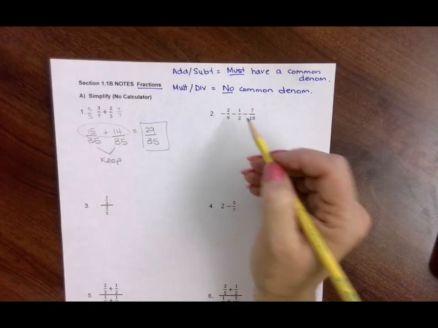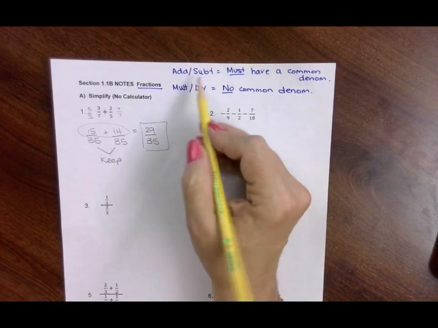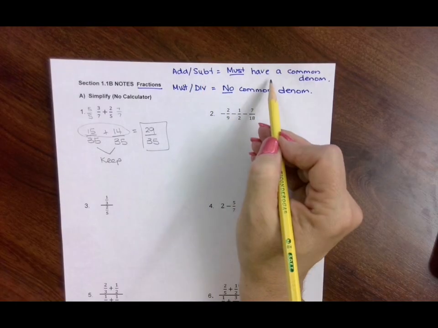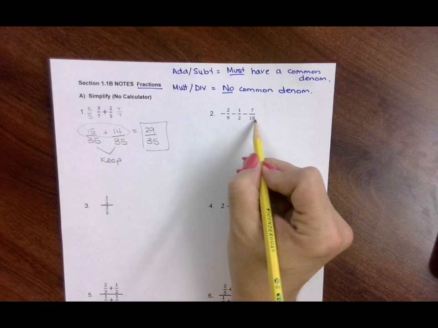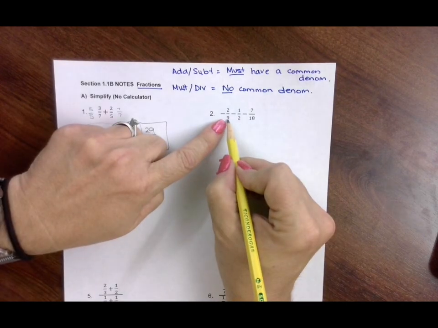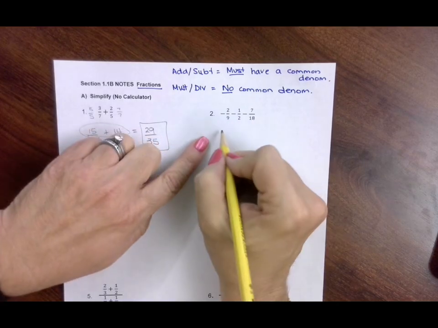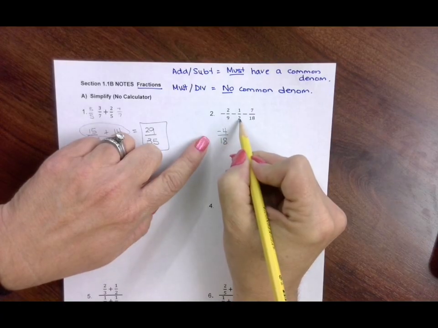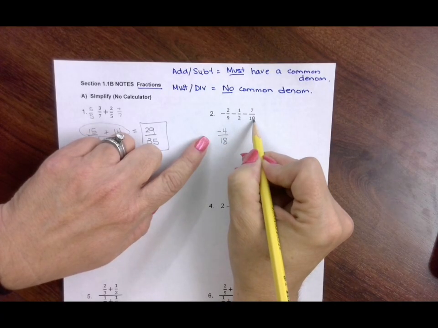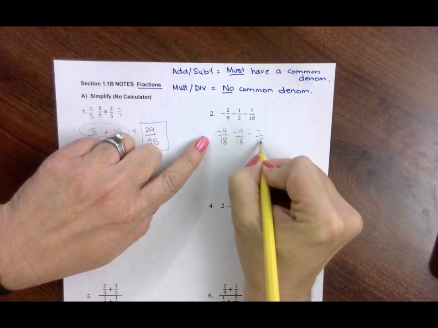Okay, now with this one I have a bunch of negatives. I have negative 2/9, minus 1/2, minus 7/8. So I'm subtracting, so I have to have a common denominator. So I'm looking at these and I see that my denominator is 18. So if my denominator is 18, that means I multiply the top and the bottom by 2. So I have to multiply by 2 to get 18. So I end up with negative 4 over 18. Here, what do I multiply 2 by to get 18? 9. So I have negative 9 over 18 minus 7 over 18.